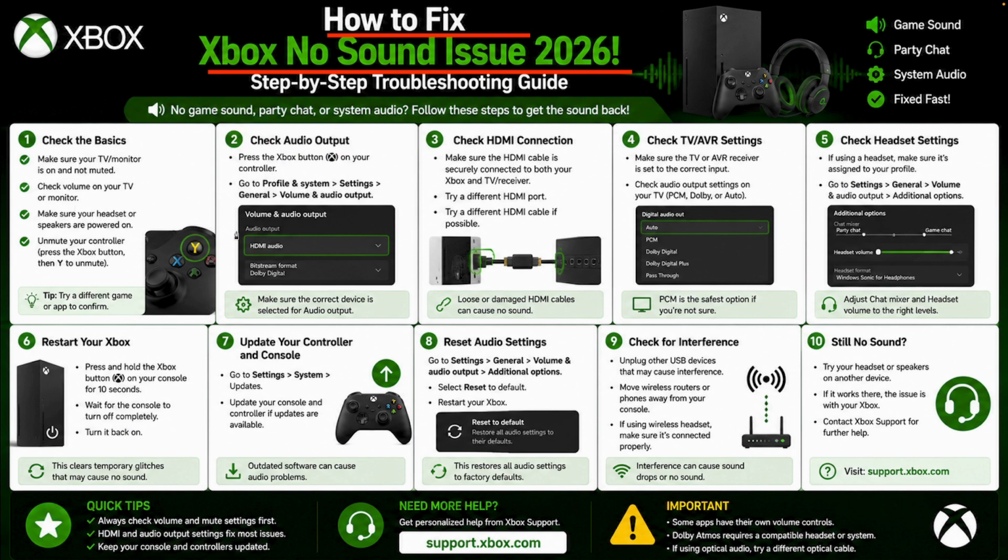Simply press the Xbox button on your controller. And once you've done that, you want to simply go to Profile & System, Settings, General, and Volume & Audio Output.